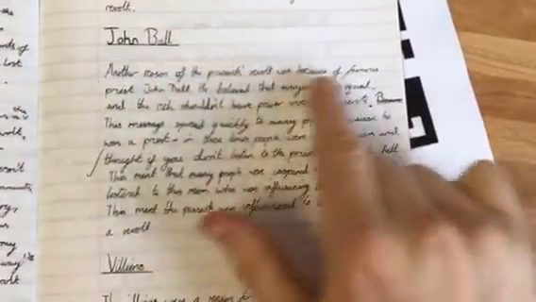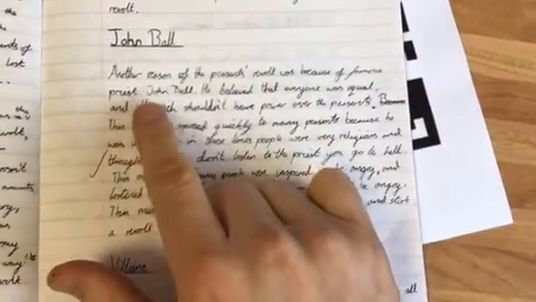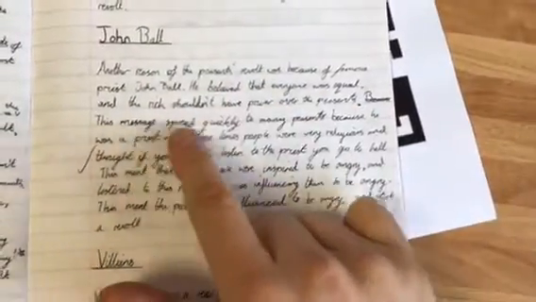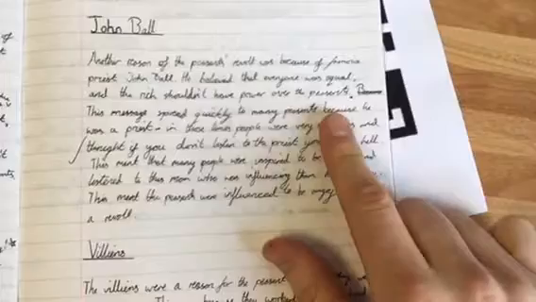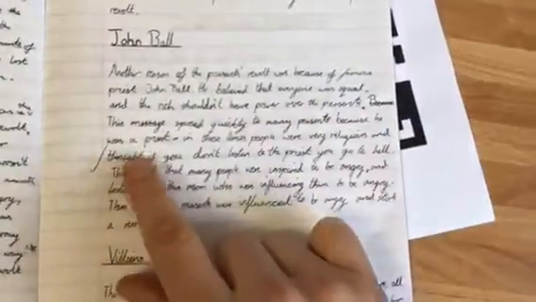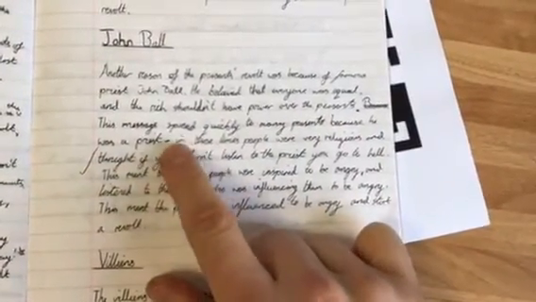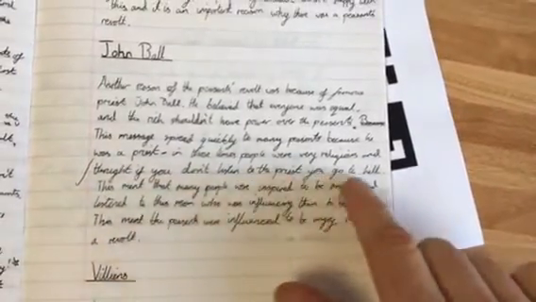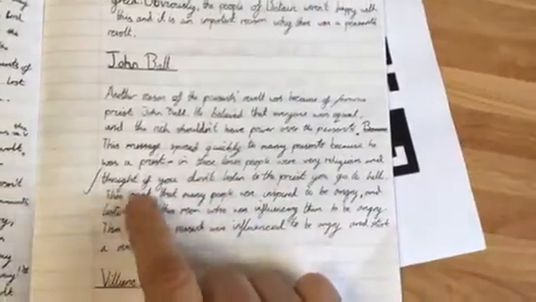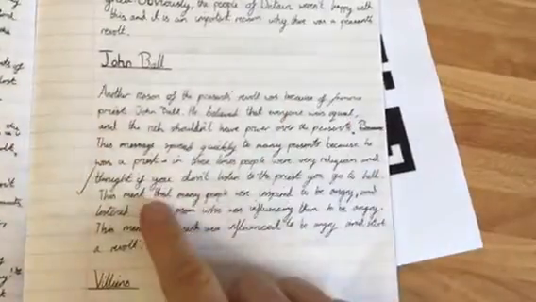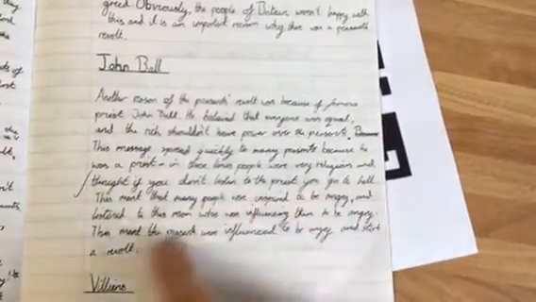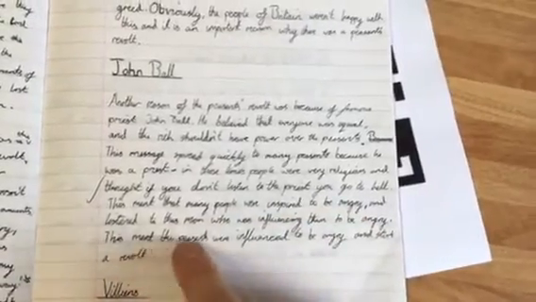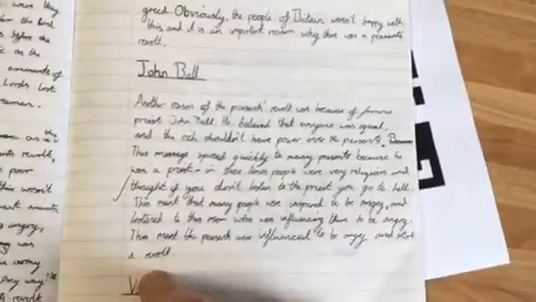Another reason the Peasants' Revolt happened was because of famous priest John Ball. He believed that everyone was equal and the rich shouldn't have power over the peasants. This message spread quickly to many peasants because he was a priest, and then it develops, it explains. In those times, people were very religious and thought if you didn't listen to the priest, you would go to hell. This meant that, love it, many people were inspired to be angry and listen to this man, who has influenced them to be angry. This meant the peasants were influenced to be angry and started a revolt.